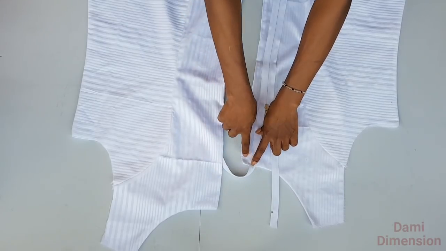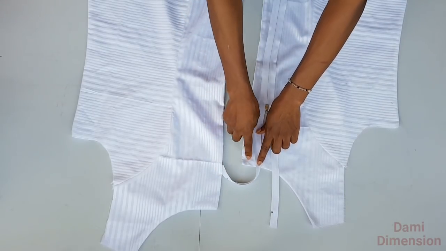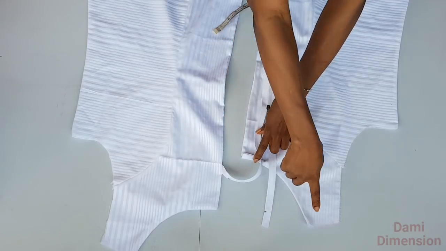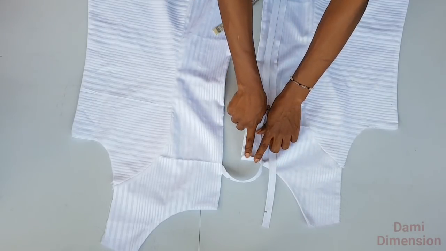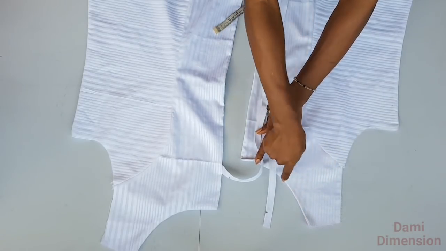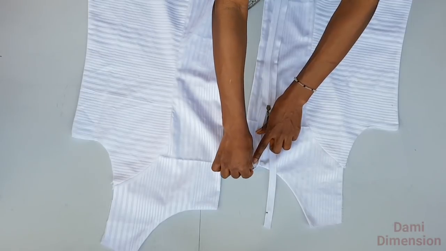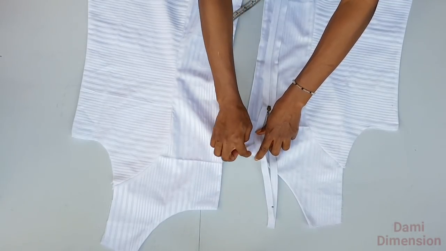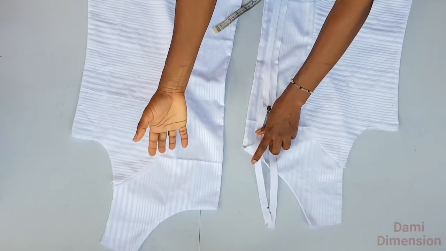Okay, another way of doing this is to leave an opening here. When you are stitching the neckline, you could leave an opening of your zipper allowance here, so you stitch your neckline and stop somewhere here, so that you can tuck in that excess inside, in between your main fabric and your zipper. That's another way of doing it.